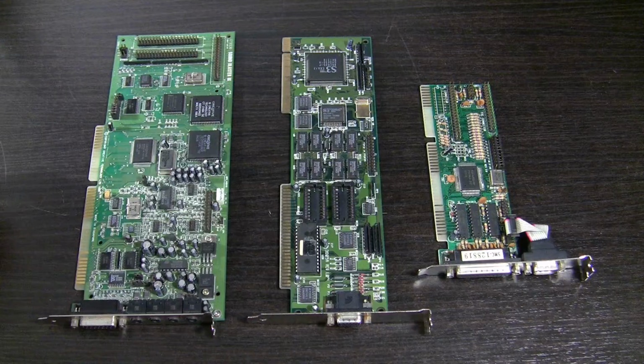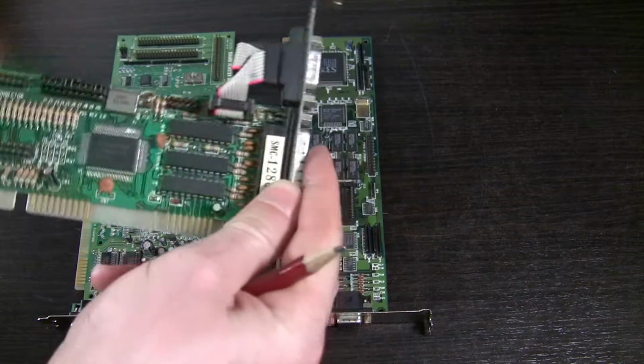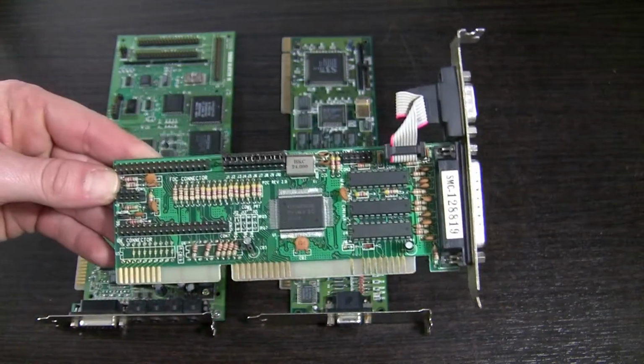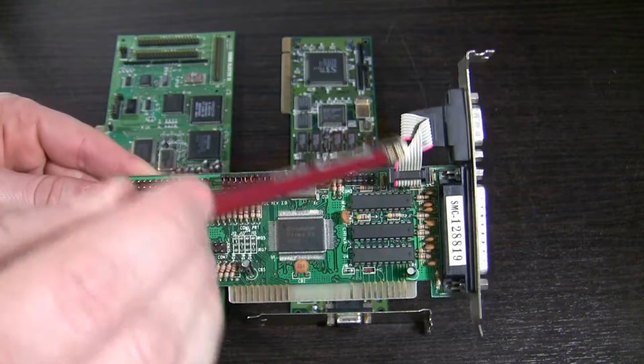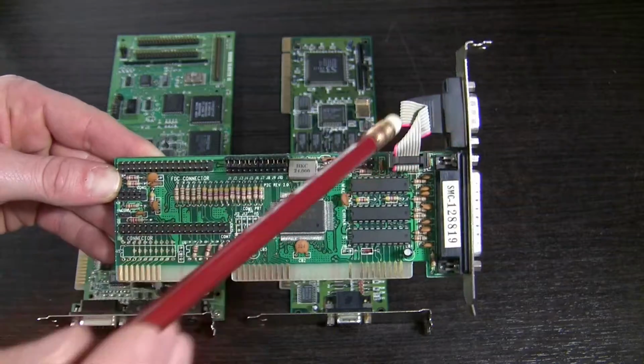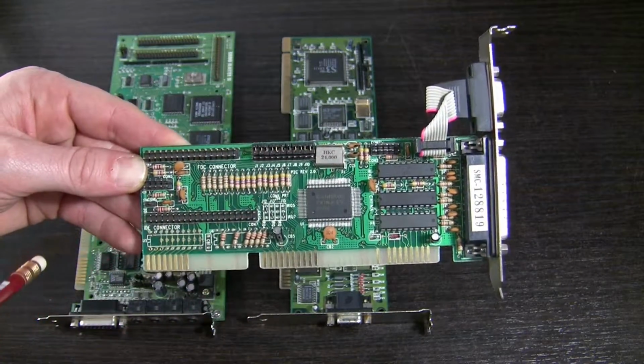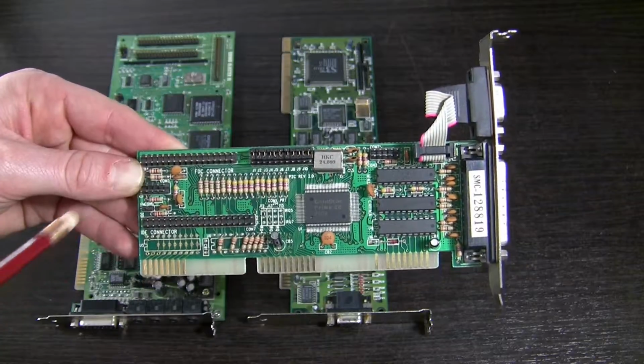I have finished reviewing my motherboard, and I will now show you my peripheral controllers. I'm gonna start with this input-output controller here. Nothing fancy, 16-bit low profile ISA. This is the printer port, this is the COM port, another COM port here, floppy disk connector, hard drive connector, and game port to connect the joystick.